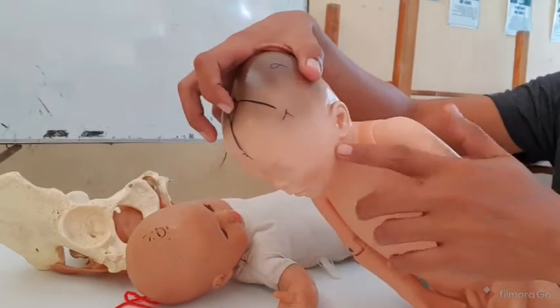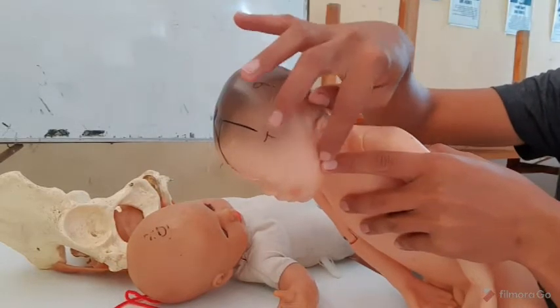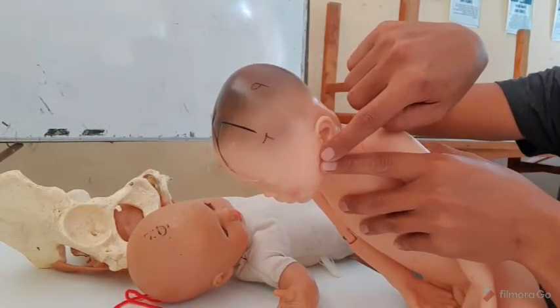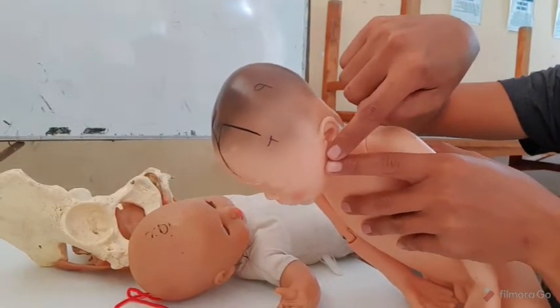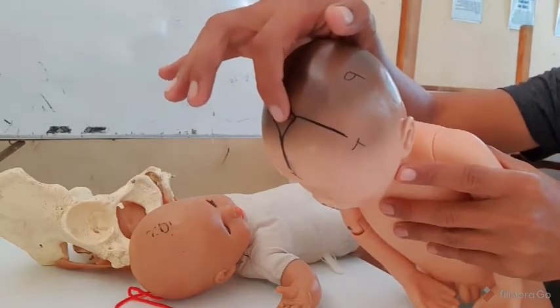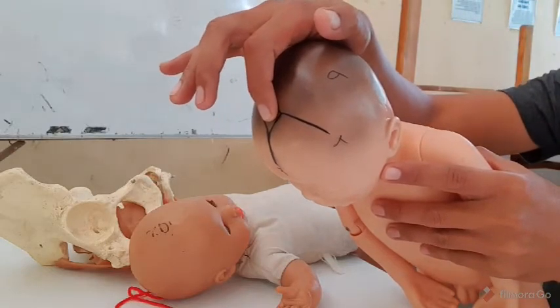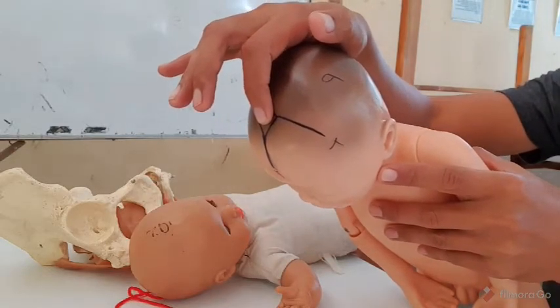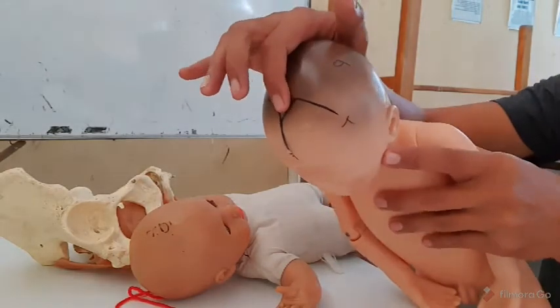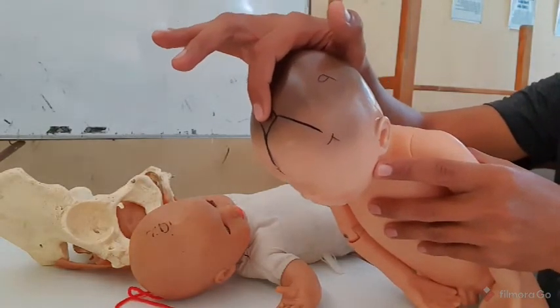The area from where the chin joins the neck to the center of the bregma is what we call the submentobregmatic.